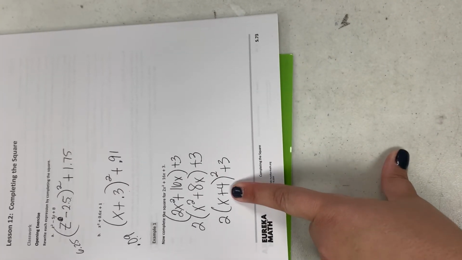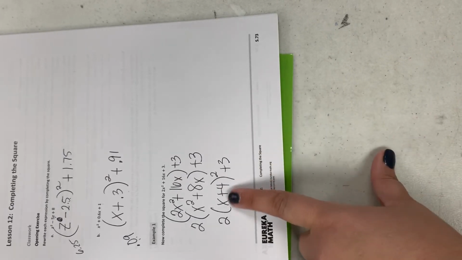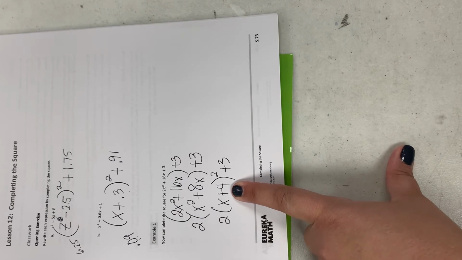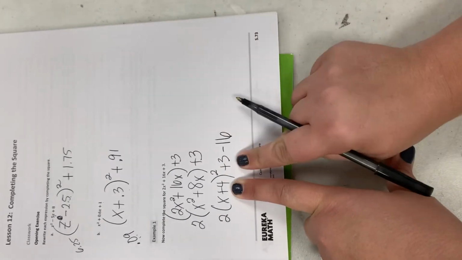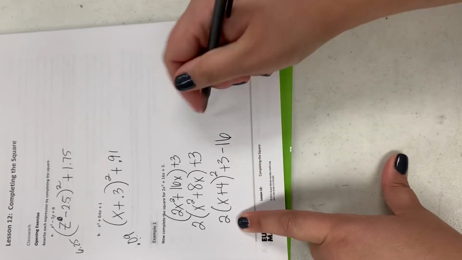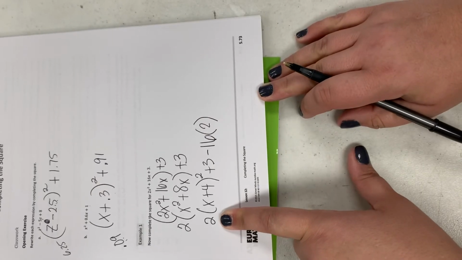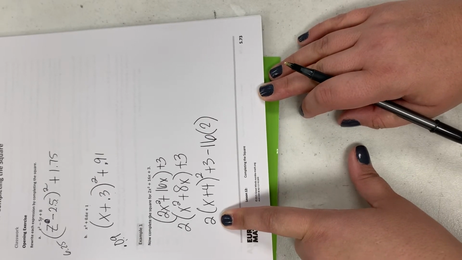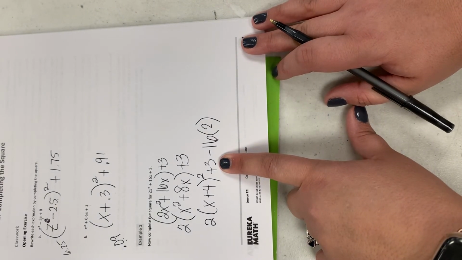Now that I've completed the square, I have to balance out my C, just like I did yesterday. So what I'm going to do is I'm going to take the 4 as a perfect square. 4 by 4 is 16. And I'm going to subtract it from the 3 and multiply that 16 by this outside number to balance out what I took out. So see what I did was I took the C that I moved out.